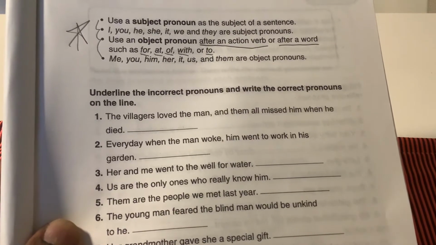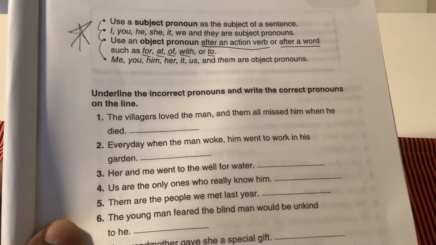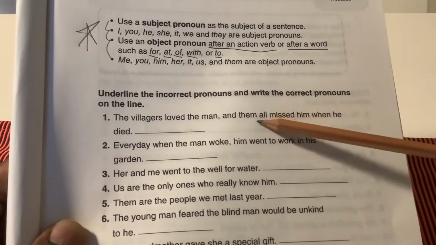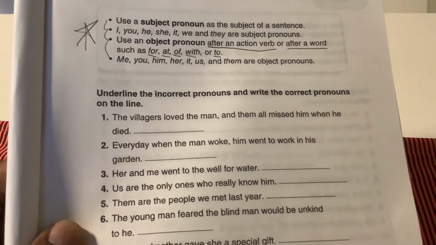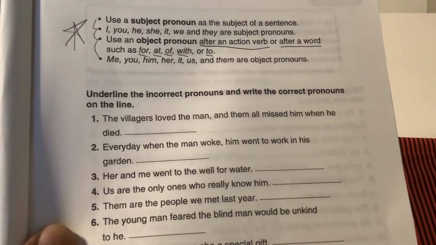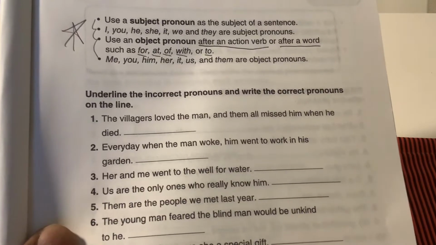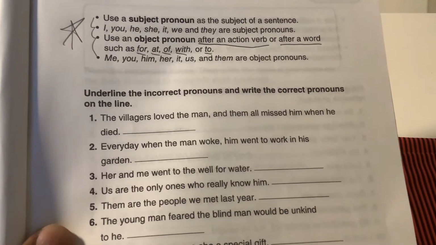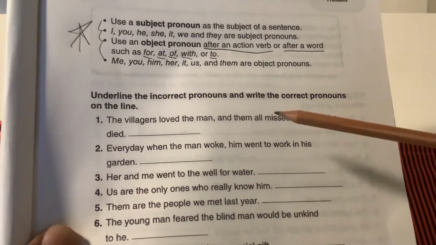What's wrong with that sentence? Which pronoun is incorrect? Is it them? Is it him? Or is it he? Let's read it again. The villagers loved the man, and them all missed him when he died. What's used incorrectly?